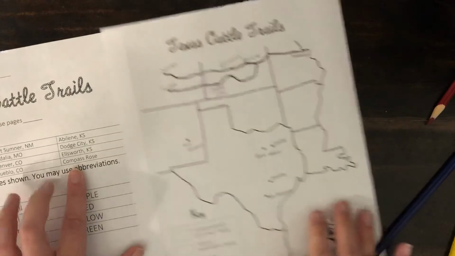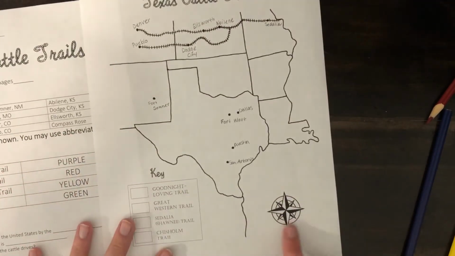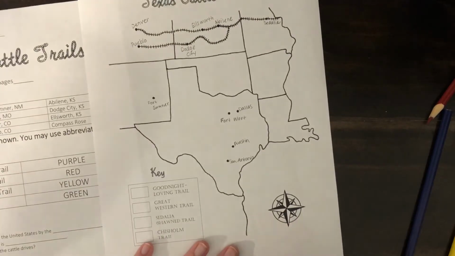Okay. And then it says to label your compass rose. So that's this thing right here. It's called your compass rose.